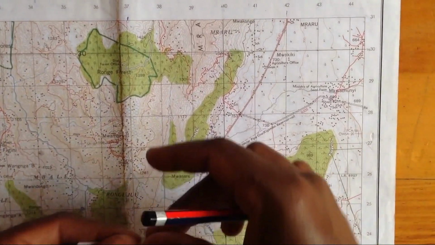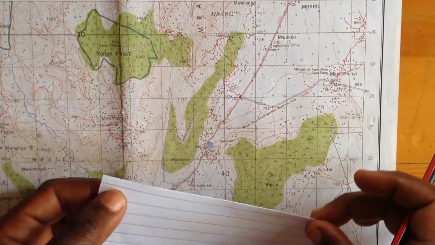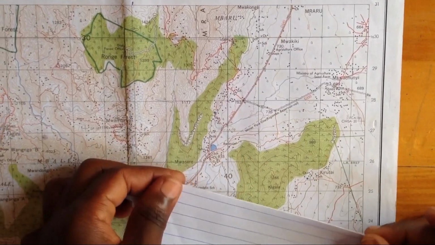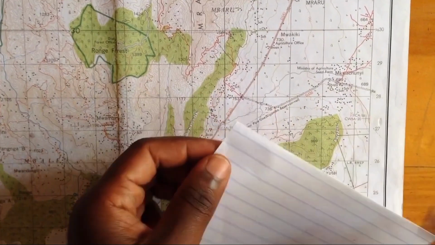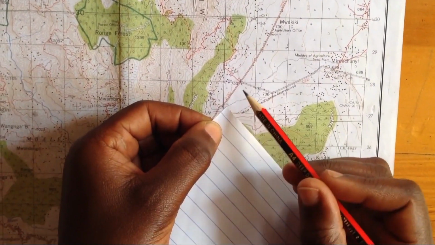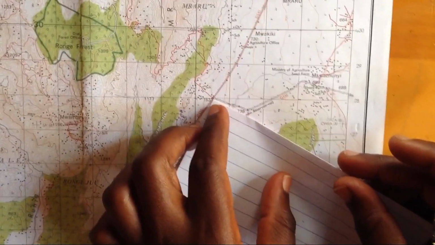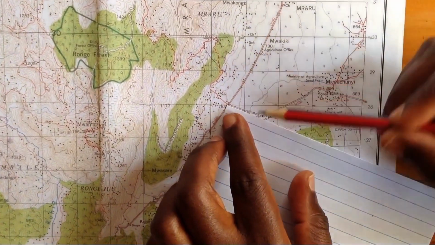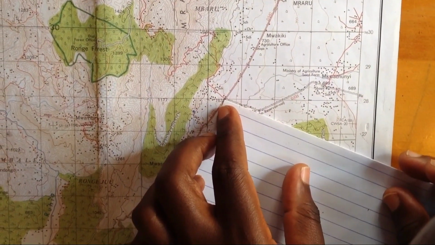And also you can decide to fold your paper like this to get a firm edge. So in my case, I'm going to use this firm edge for us to work on when we are measuring this road. So let us begin. Because I can't just have a mark, I can use this corner to be my starting point, and I place it at the junction. Remember, we were told to start at the junction. So we place it there.